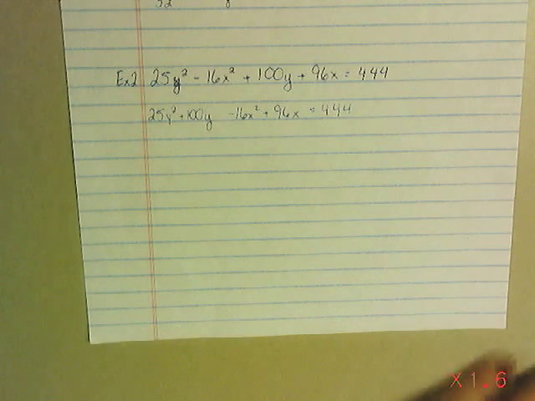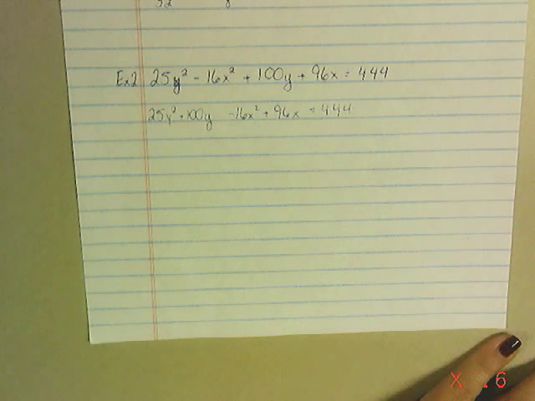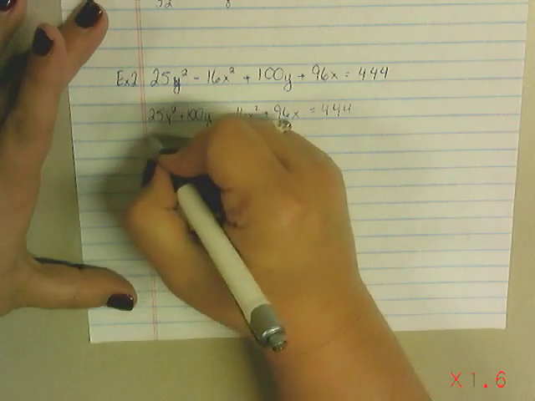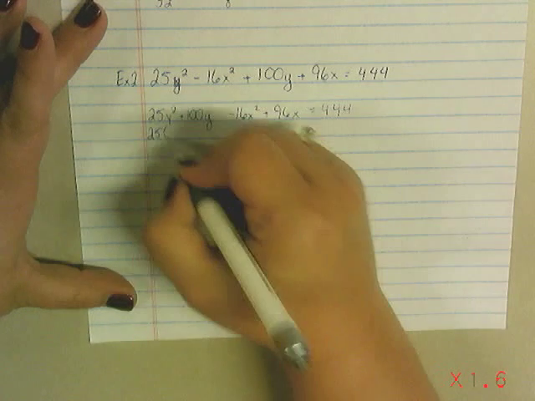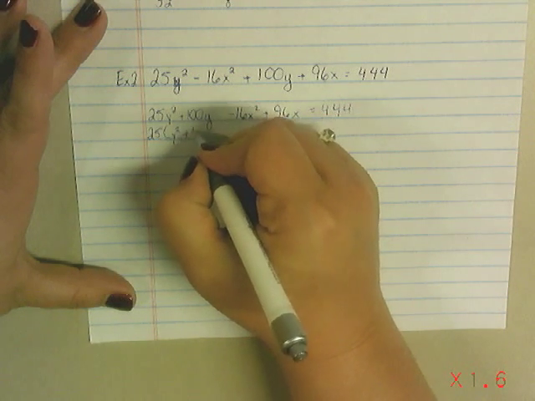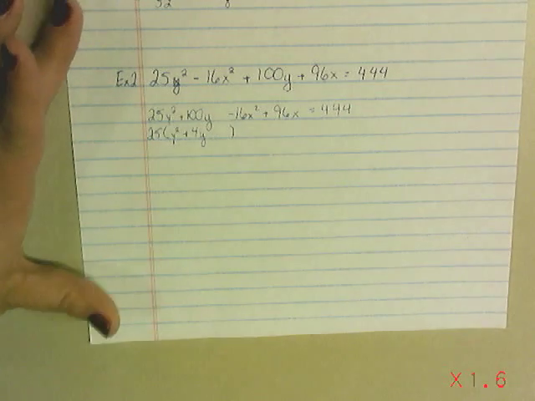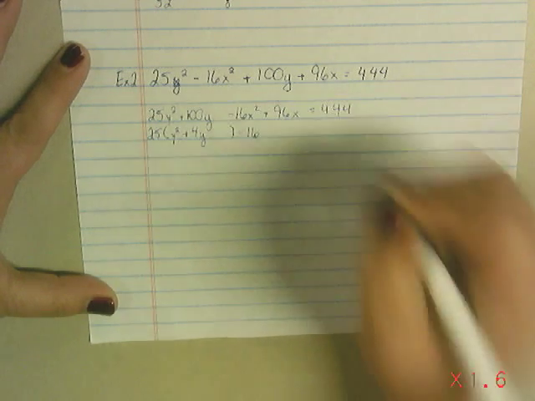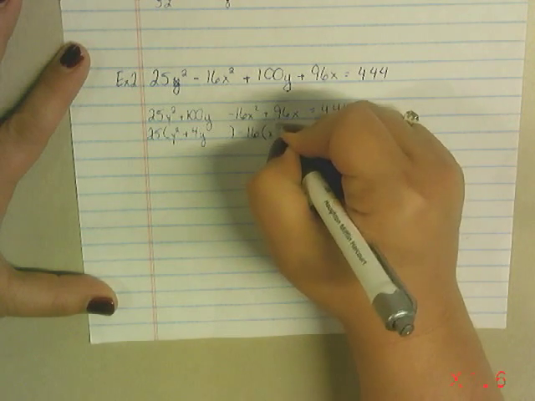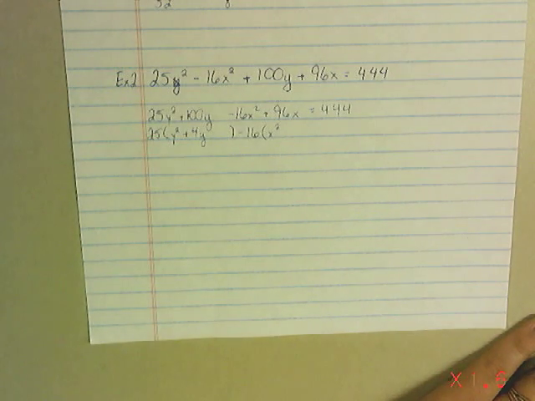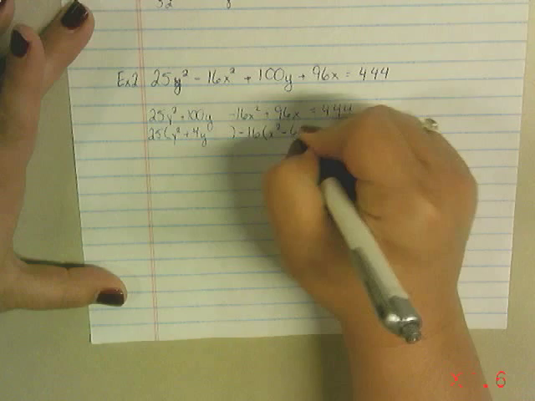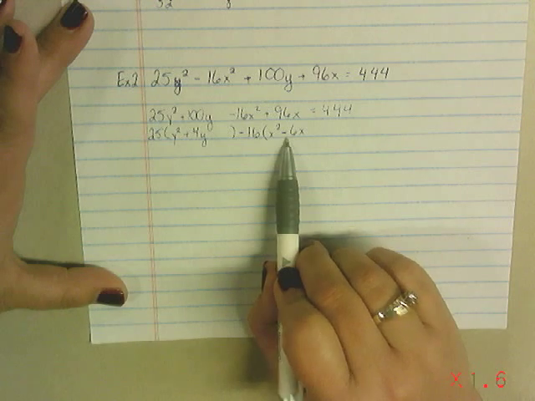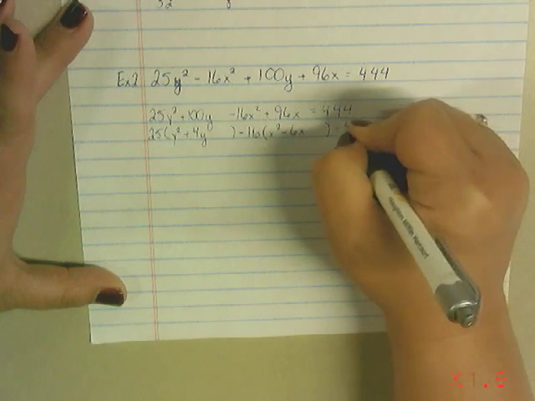Before we can complete the square, we have to factor those coefficients out of the front. So pull the 25 out of here, and you get y squared plus 4y, and we leave a blank. We're going to pull a negative 16 out of here. That way we have that negative sign in the middle that we need. So that's going to leave us x squared minus 6x. 96 divided by negative 16 is a negative 6. Leave that space so we can complete the square.